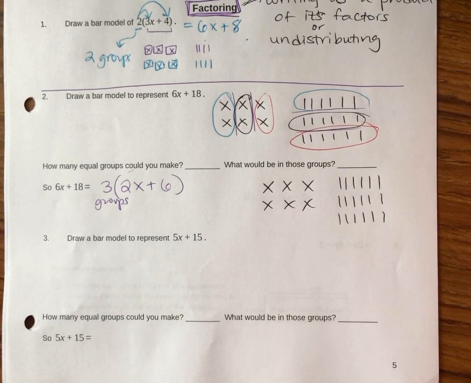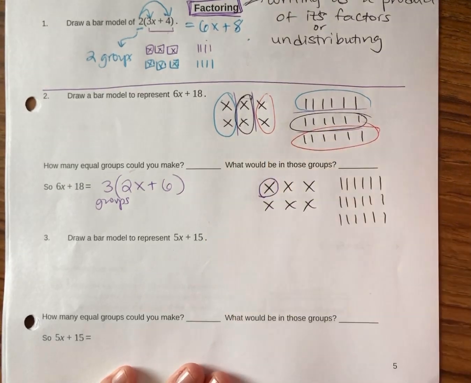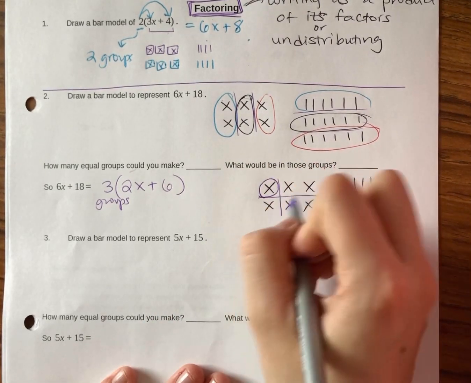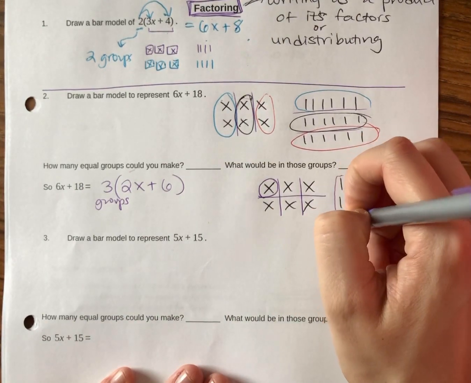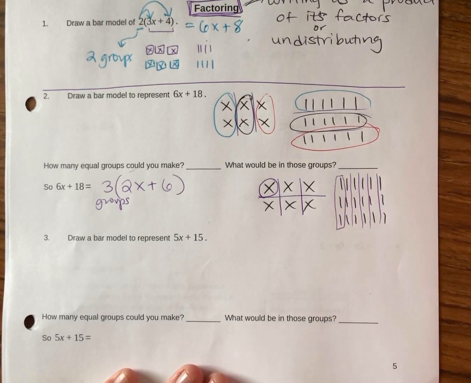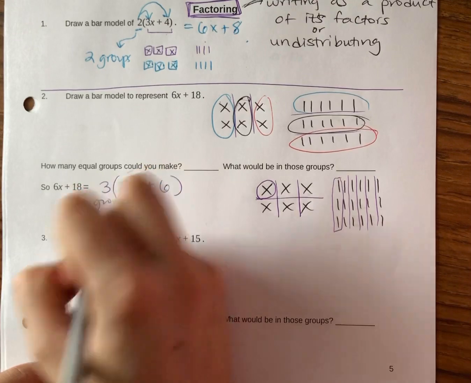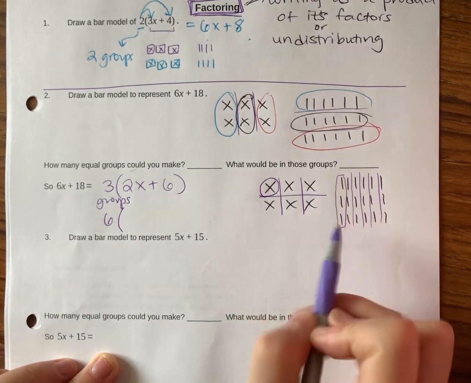I could make even more groups out of this. The most possible groups I could make would be 6 groups, because I could have 1 x in each of my 6 groups, and then I could have 3 1's. So the most groups I could make would be 6 groups of x plus 3.